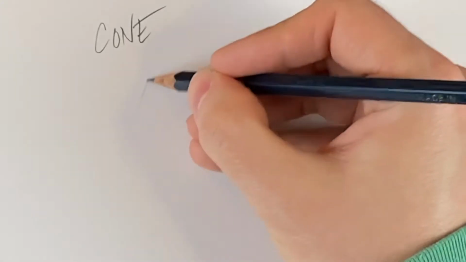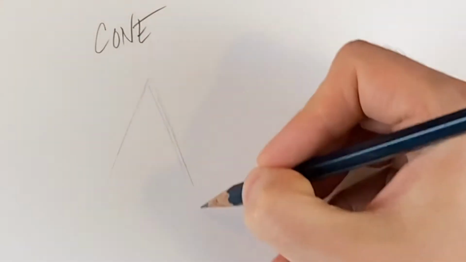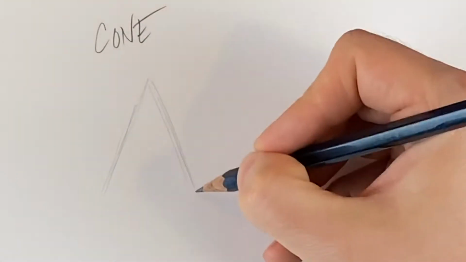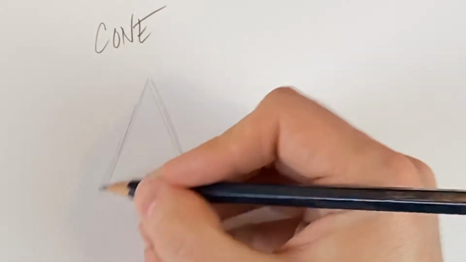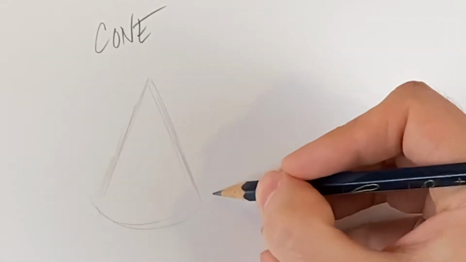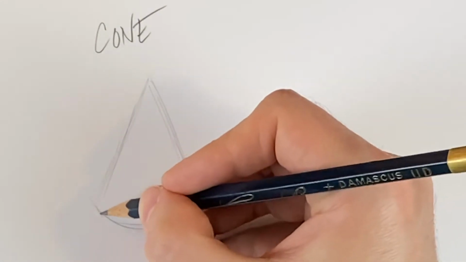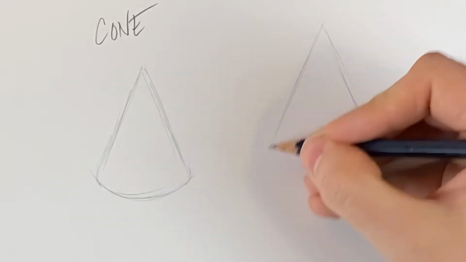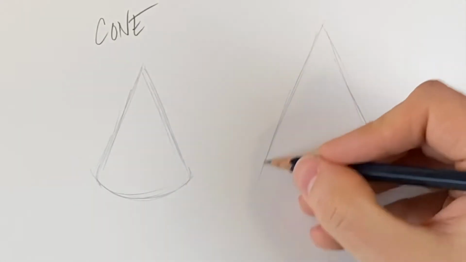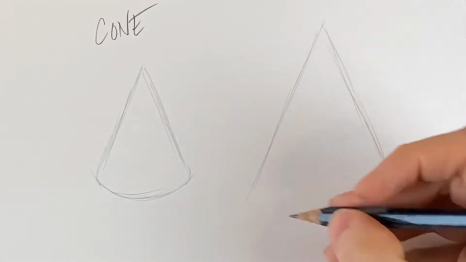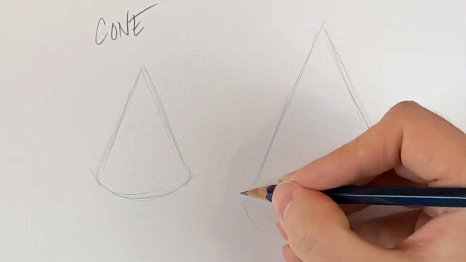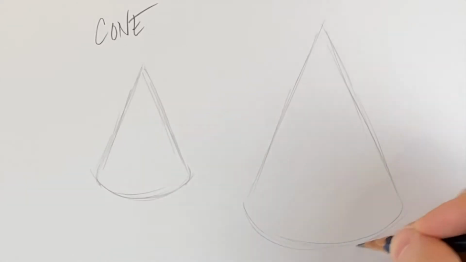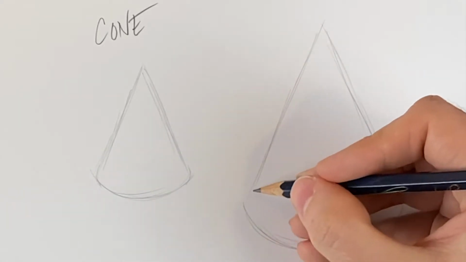A cone looks very much like a triangle, except the bottom is going to be curved. If you want to have good symmetry, you draw a little bit on the left and then a little bit on the right. Don't forget to practice. Draw it over and over. Curved edges at the bottom of the cone help to make it look even more 3D.